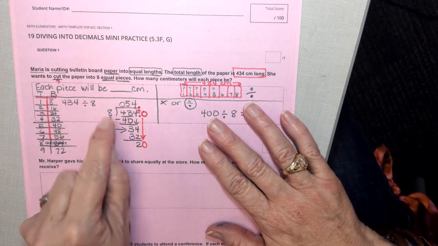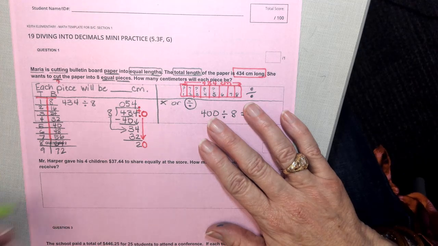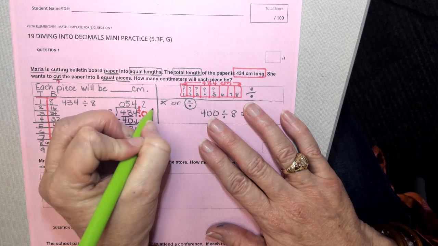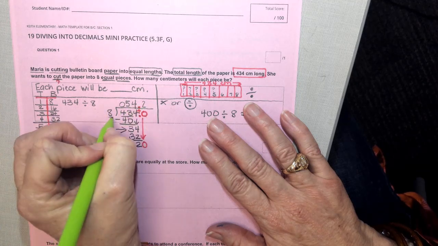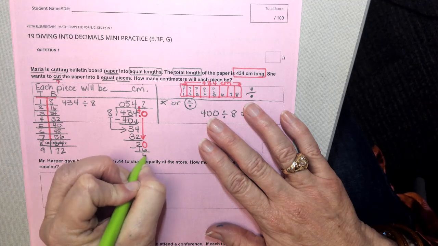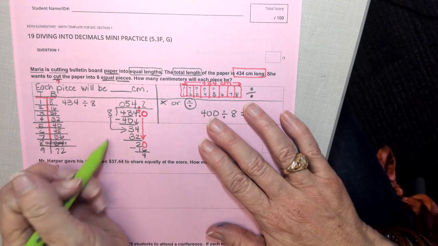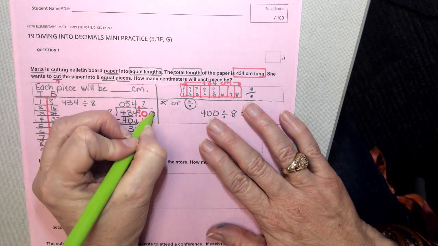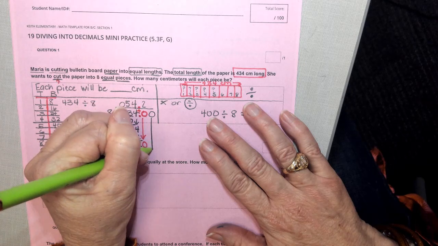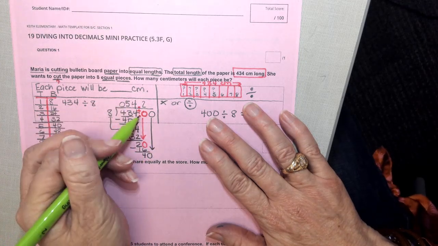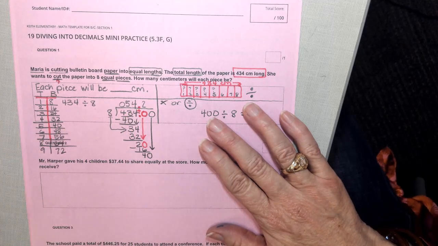How many groups of 8 are in 20? 2 groups of 8 is 16. 20 minus 16 is 4. I still cannot have a remainder, so I'm going to add another 0 and drop the 0. We would not want to add another decimal. We only add 1 decimal per number.